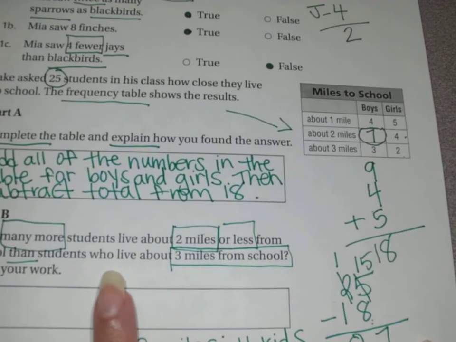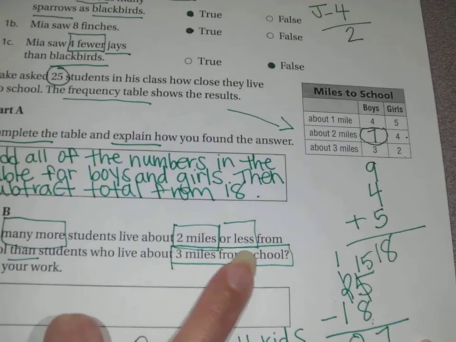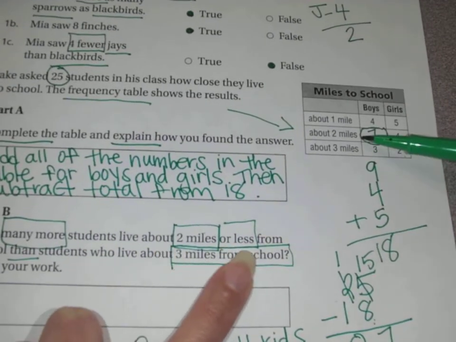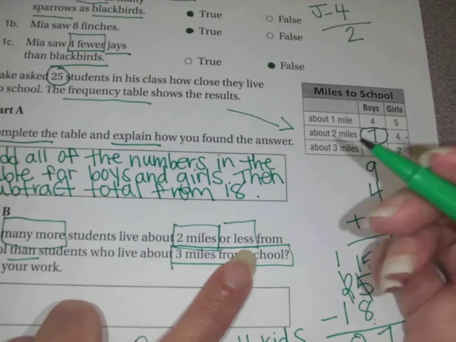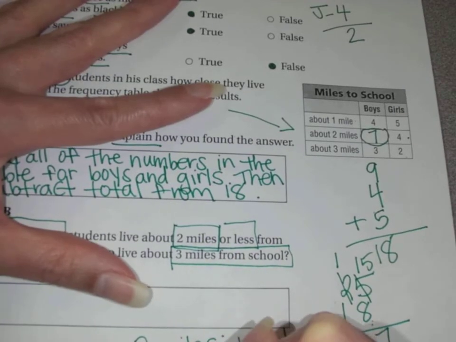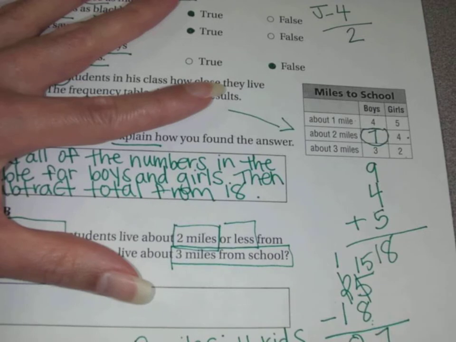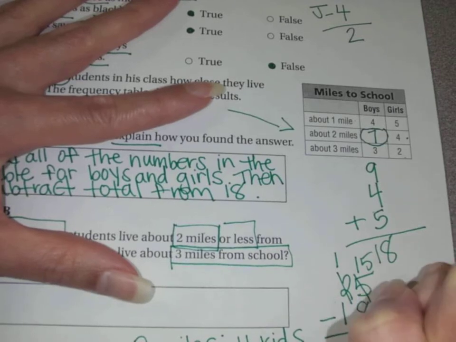And then the word problem says who live about 2 miles or less. And what is less than 2 miles? What's less than 2? 1 less than 2 is 1 mile. So we have to also add these boys and girls up. 4 plus 5 is 9. So less than a mile, 9 kids who live about 1 mile.